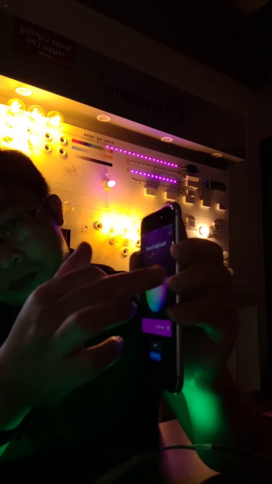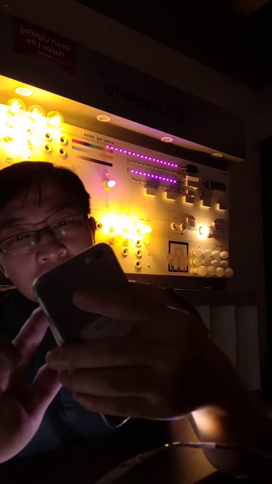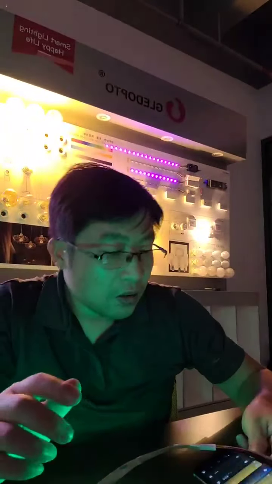No. No, it's not found by this. Maybe the network is not very good. So I cannot show you how to connect our controller with the Hue app right now.